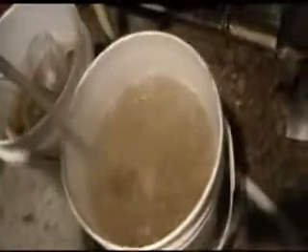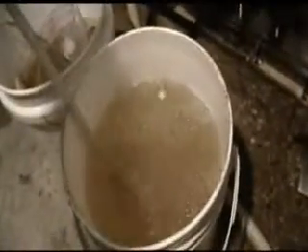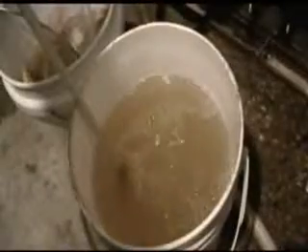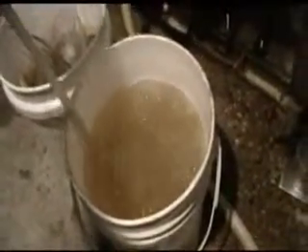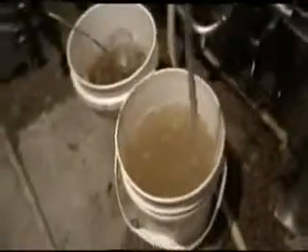The yeast metabolizes the sugars in the process called fermentation. The bubbling seen in the bucket is carbon dioxide from the fermentation. A complicated series of chemical reactions take place during fermentation, resulting in creation of ethanol and carbon dioxide, as well as other desired flavor compounds.